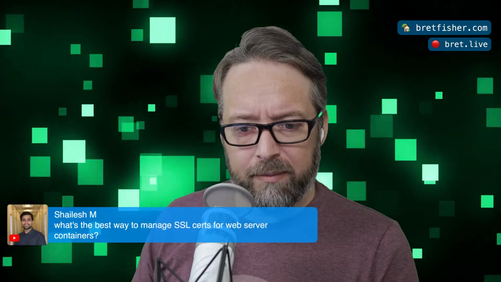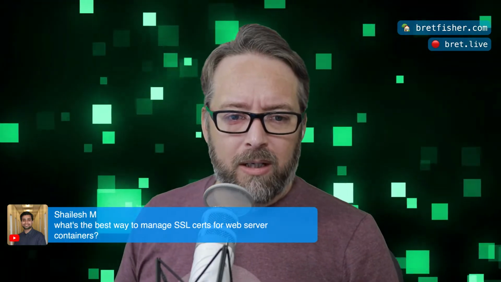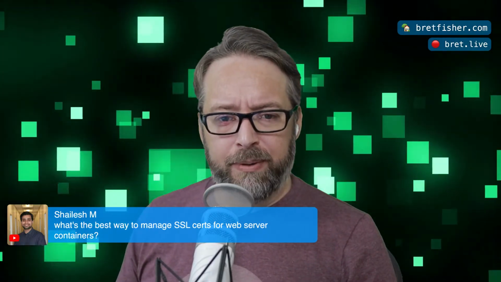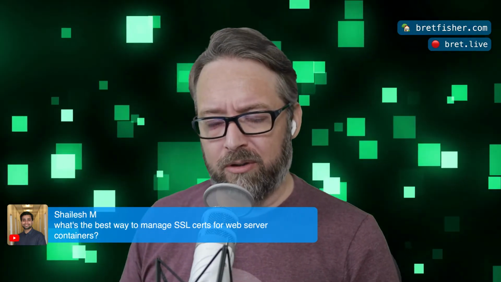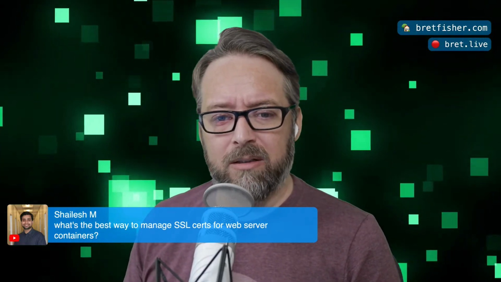What is the best way to manage SSL certs for web server containers? I don't tend to put them in the container image. We don't normally want to do that because you want to keep them secure, and normally your images are everywhere. They're all over the place, and you don't want that certificate key getting out. There's lots of ways to do it. For certificates, you can use something like Traefik, which is a web proxy, and Traefik can go get those certificates for you from Let's Encrypt automatically.